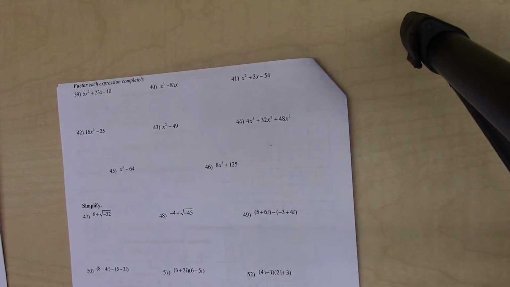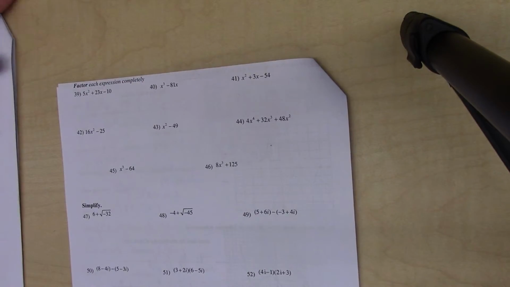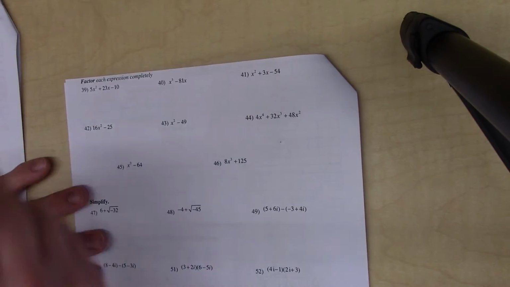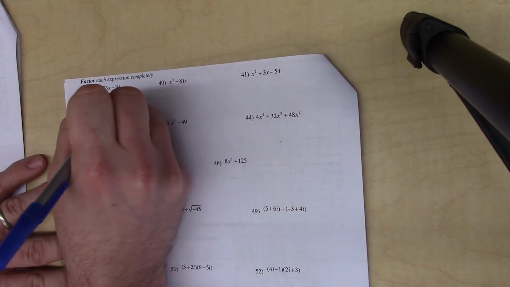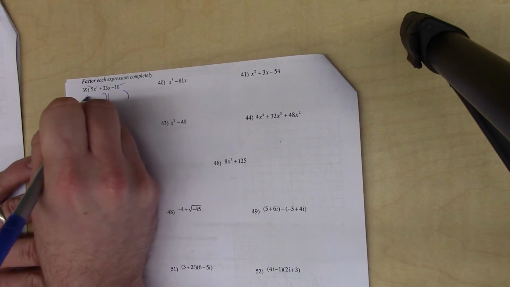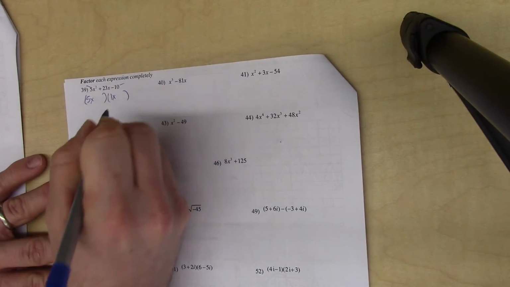Alright, more than halfway done here. We're on page 6. This is probably the longest page in terms of how long it should take people to do. Start up top with factoring. By now, if you don't know factoring, this is going to be trouble, but it's the factors of this and the factors of that. Factors of 5 are just 5 and 1, so I put those there.